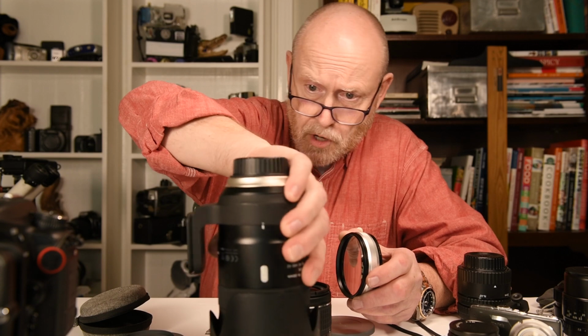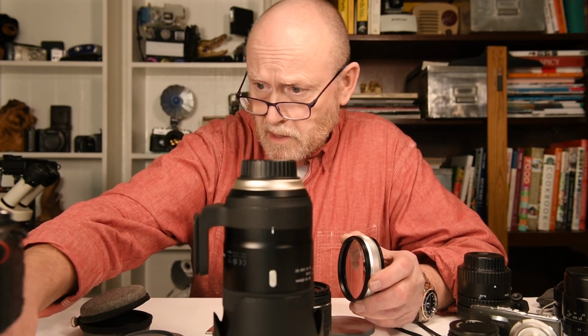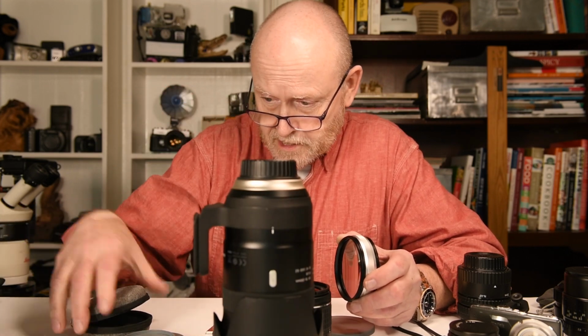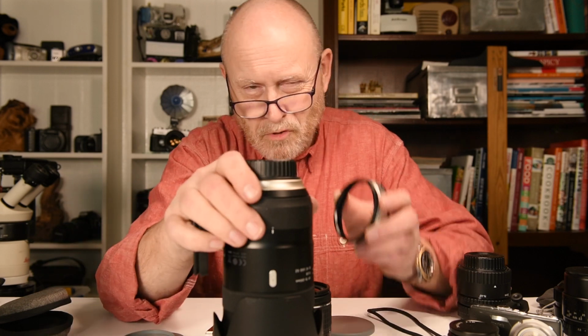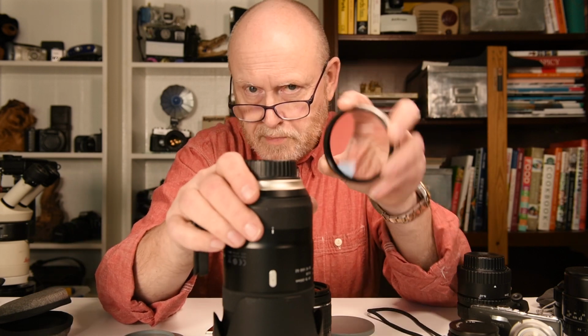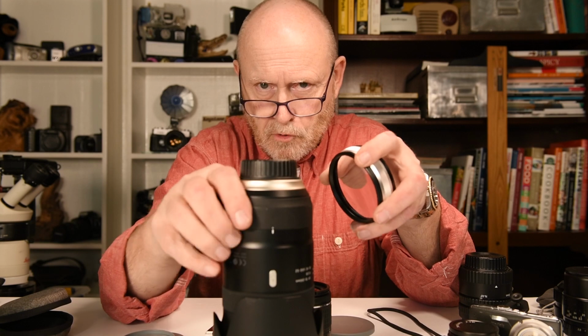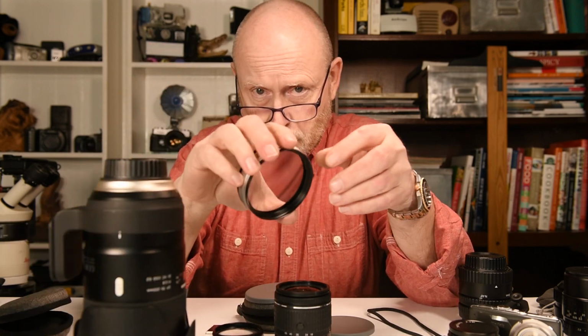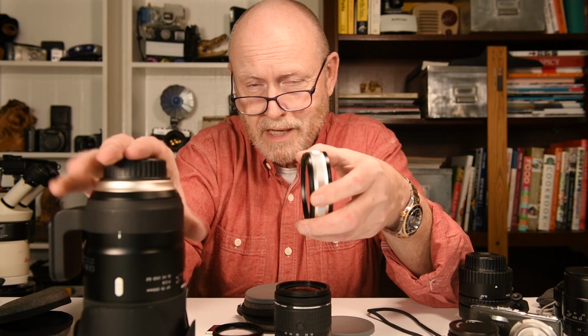So another option, if you have a longer lens, say a telephoto zoom like a 70-200, which is a very common focal length for a zoom lens, this would work, but you'd need a different diopter. You'd need one that was larger, of course, because this is a much larger lens, and it's also not as powerful. It's only 3 diopters, but it will give you plenty of magnification.